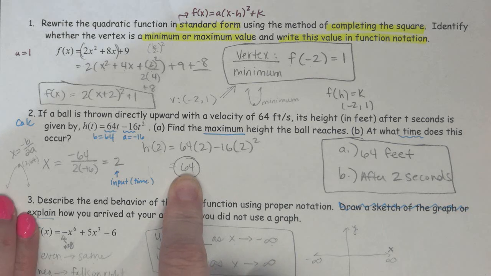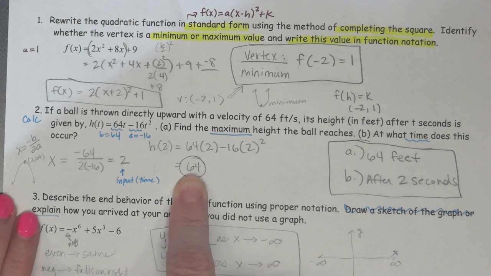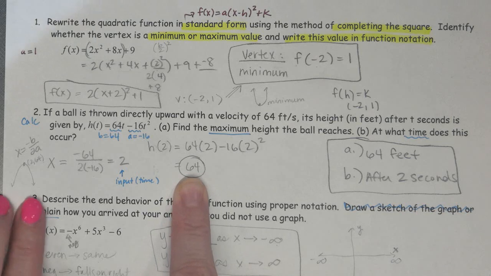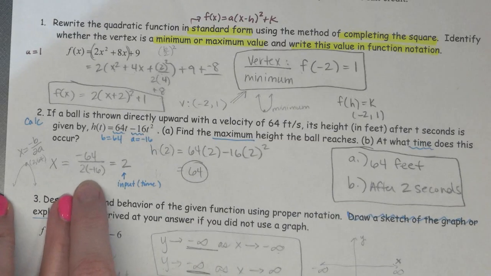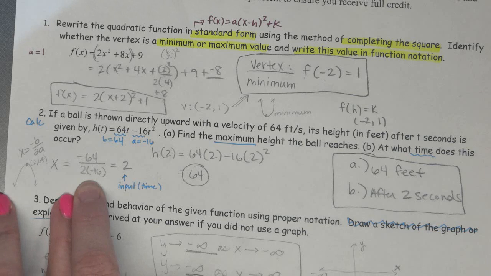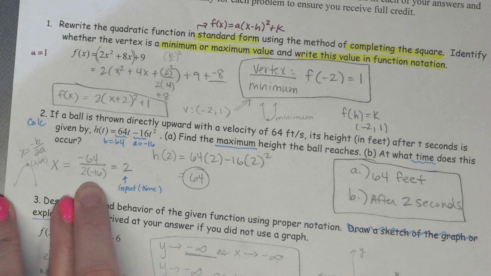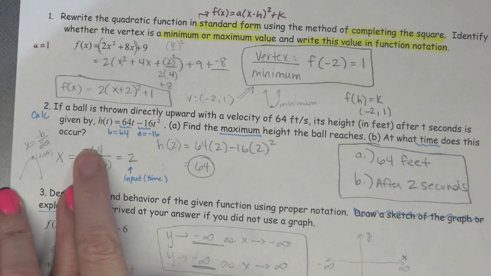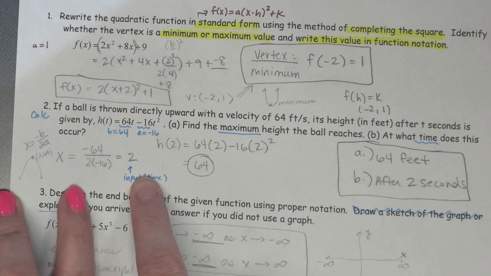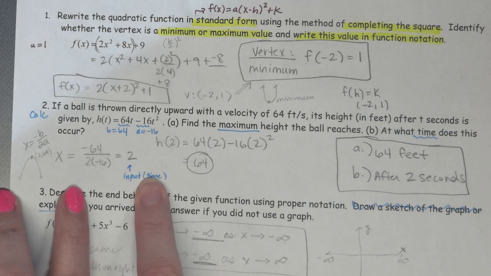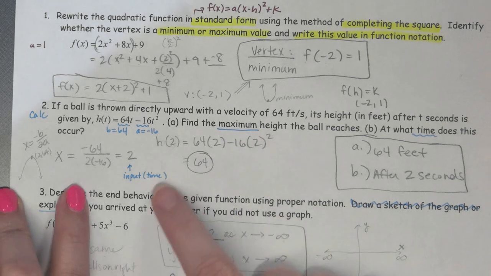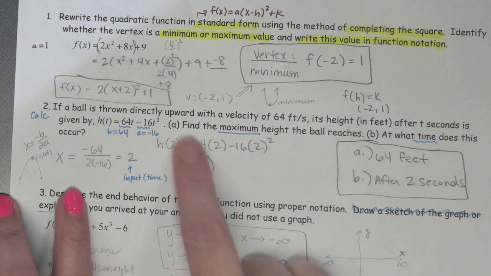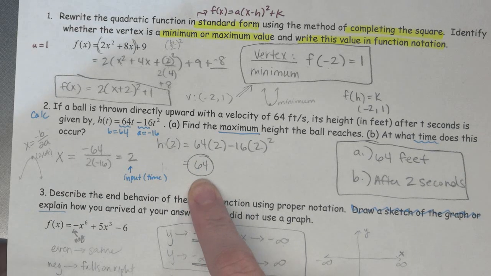That doesn't mean that you have to find it on your calculator. I actually like doing it with algebra because it's quicker for me than plugging it into my calculator. Do a lot of you do that with algebra? This is where you do opposite of b over 2a. I do think this is quicker, and this test is comprehensive, so we should try to do the quickest method. So opposite of b over 2a. Okay, this is the input or the time. When they're asking you for the maximum, you're going to take that x value, plug it back in, and that's going to be your answer for A.